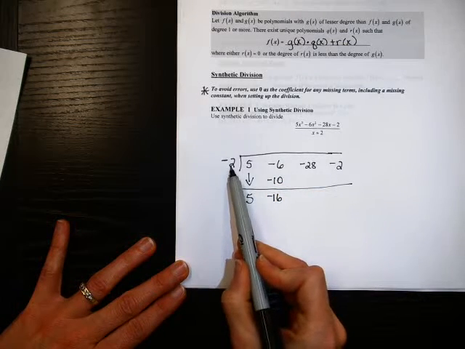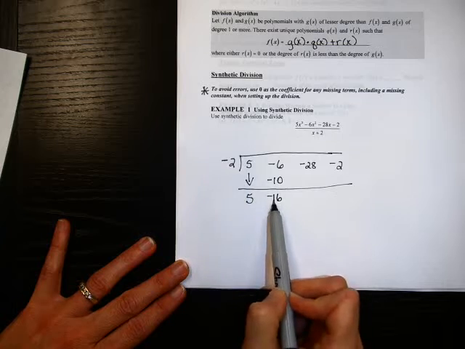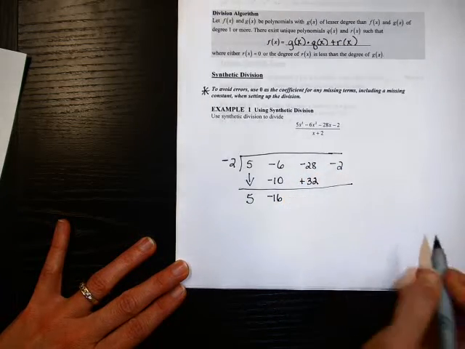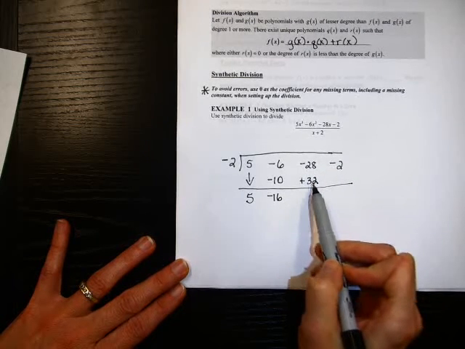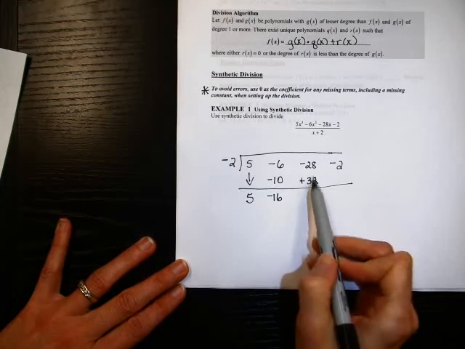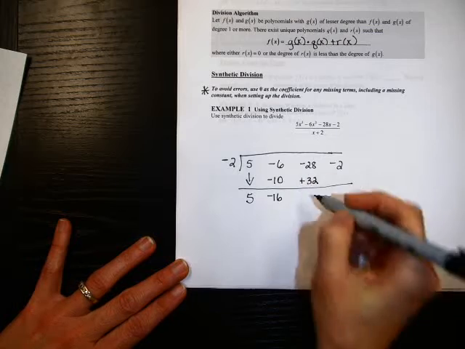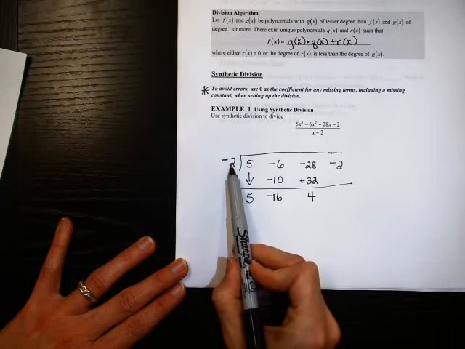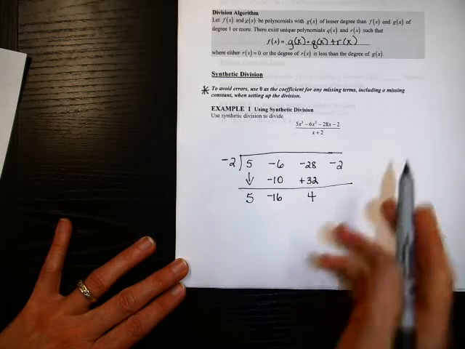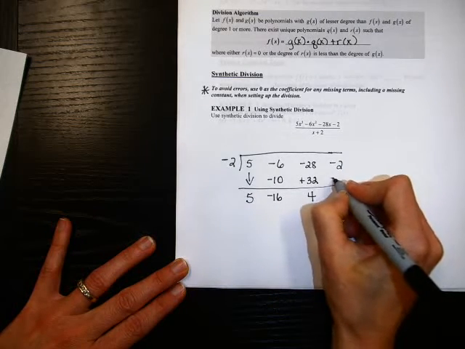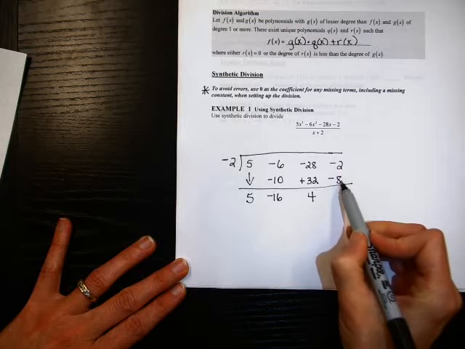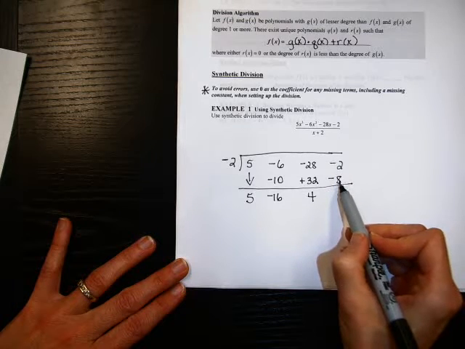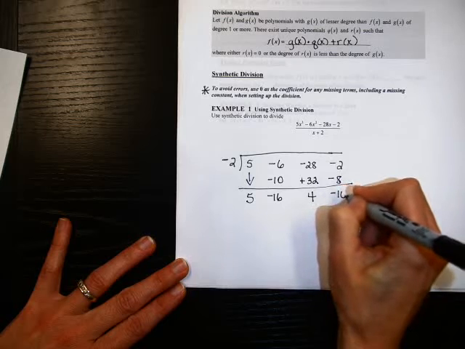Then I multiply again. Negative 2 times negative 16 gives me positive 32. Signs are different, so I subtract and keep the sign of the larger number. Negative 28 plus 32 gives me positive 4. And then I multiply again. Negative 2 times positive 4 gives me negative 8. And then again combine. Signs are the same, so I add and keep the same sign. Negative 2 plus negative 8 gives me negative 10.